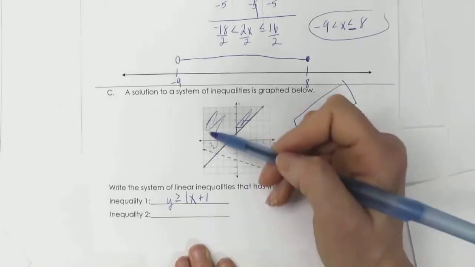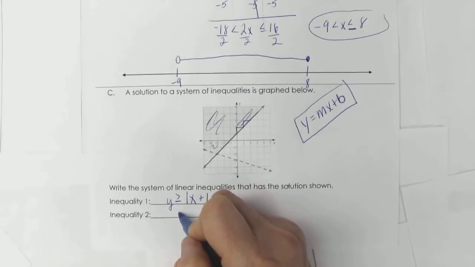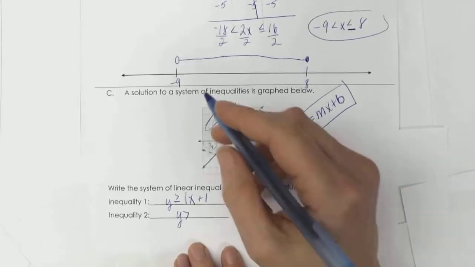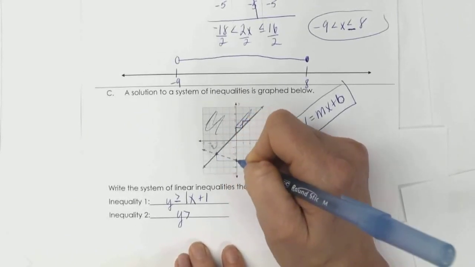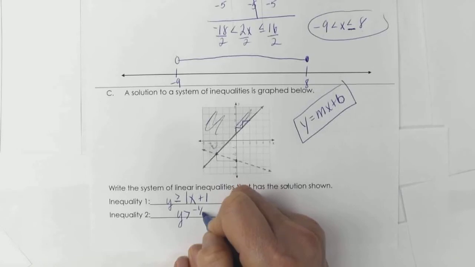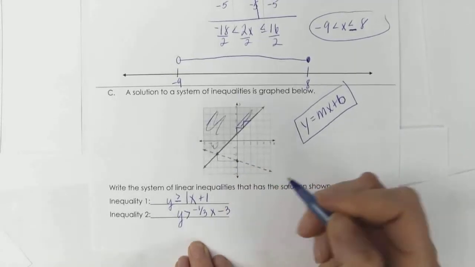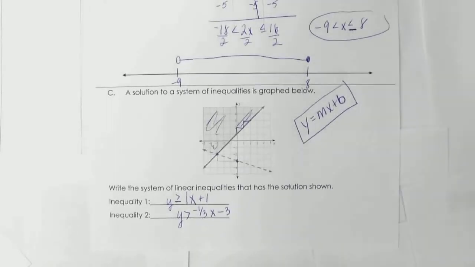My other line, again, it's shaded above the other line, but it's dashed. So I'll say y greater than. My slope for this one, let's see, looks more like down 1, right 3. So that's negative 1 over 3x, and my y-intercept is a negative 3. This concludes open-ended number 27.